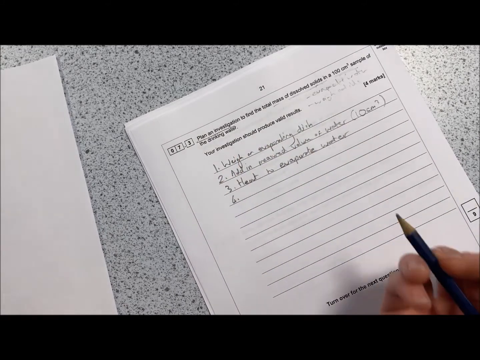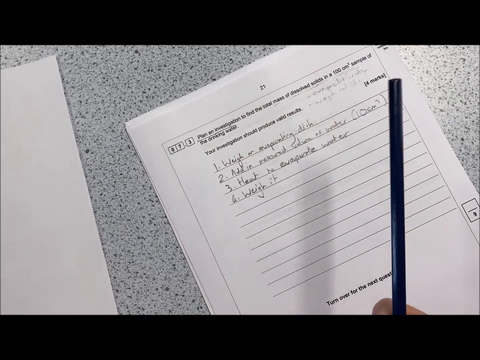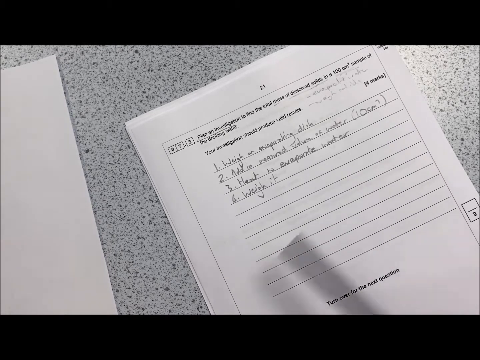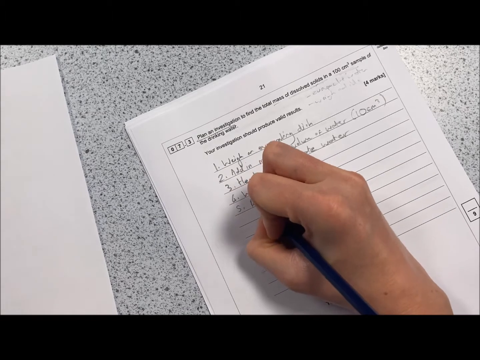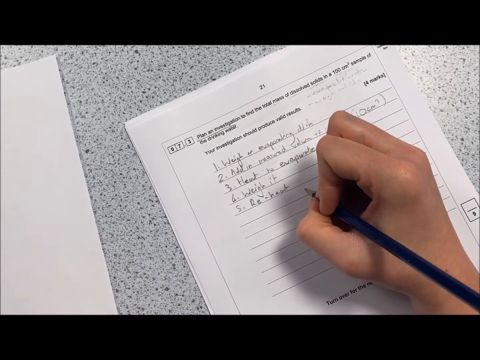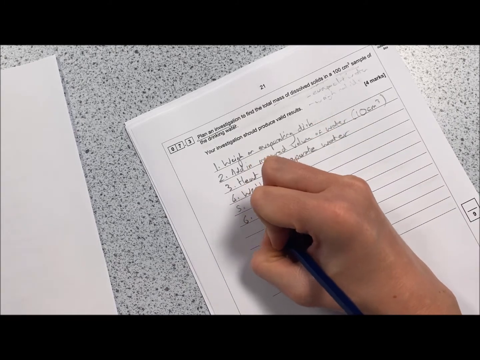When I think the water's gone, I'm going to weigh it. Now I say when I think the water's gone, because actually after weighing it, it would be sensible to heat it again, just in case there is still some water present. So weigh it, reheat, and then weigh again.